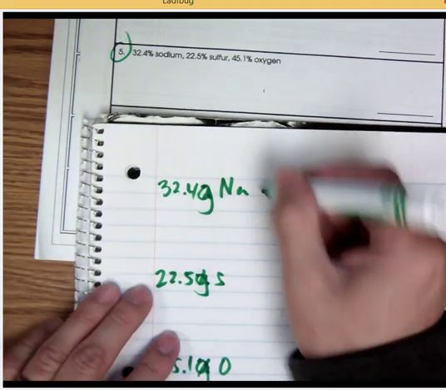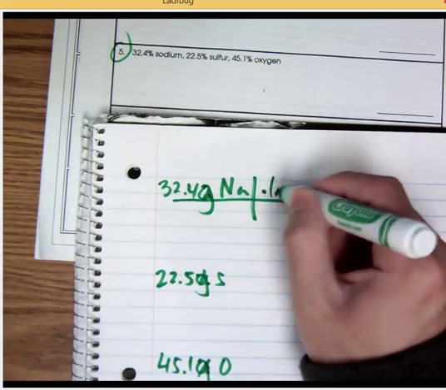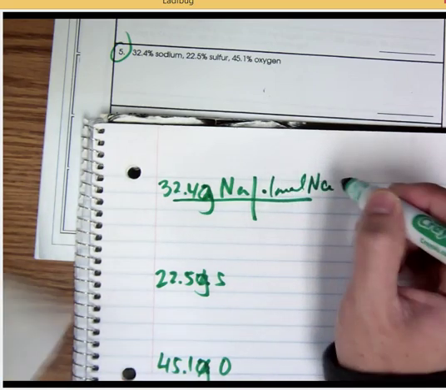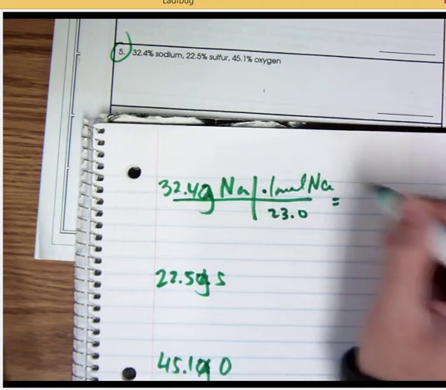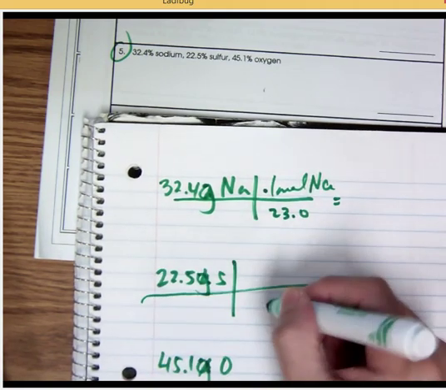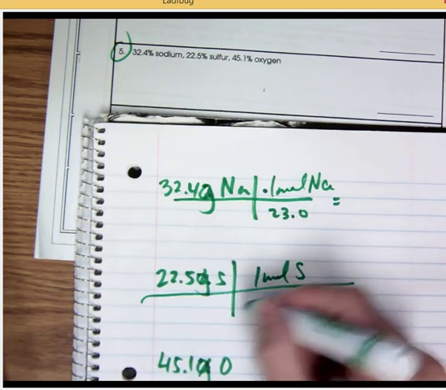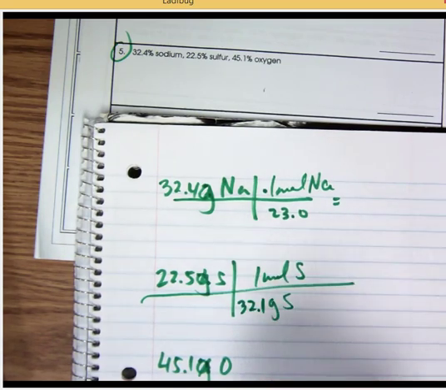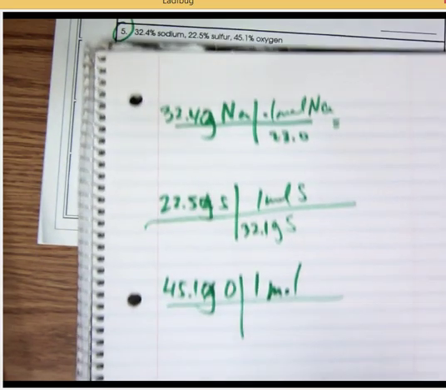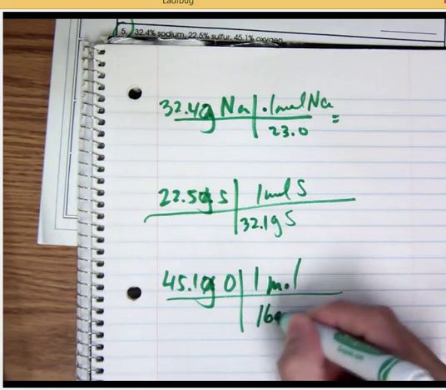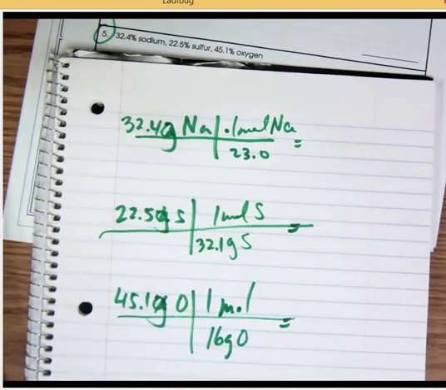Mass to mole. You can do this as well. 1 mole of sodium is equal to how many grams of sodium? 23.0. 1 mole of sulfur is how many grams of sulfur? 32.1. 1 mole of oxygen is equal to 16 grams of oxygen. And that's how you change that to mole.